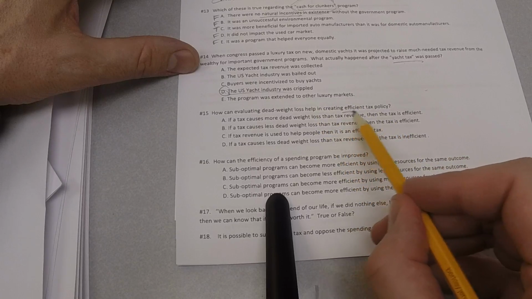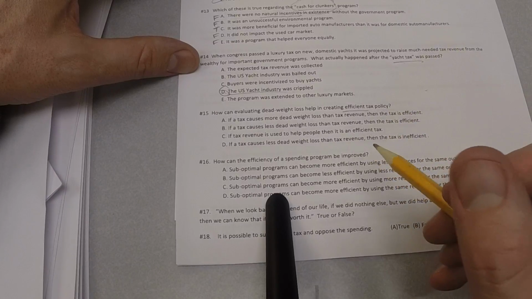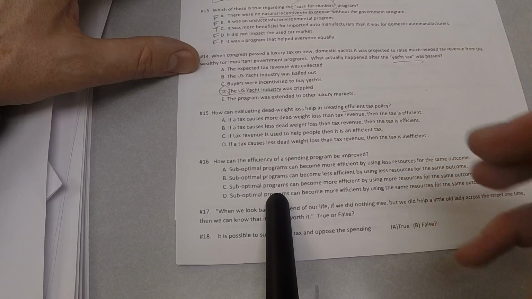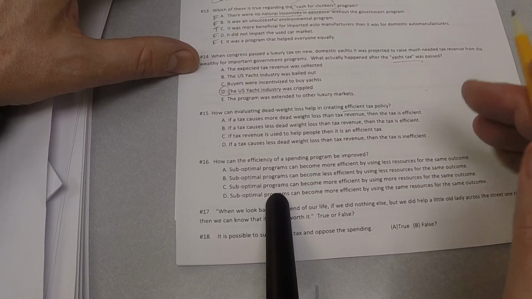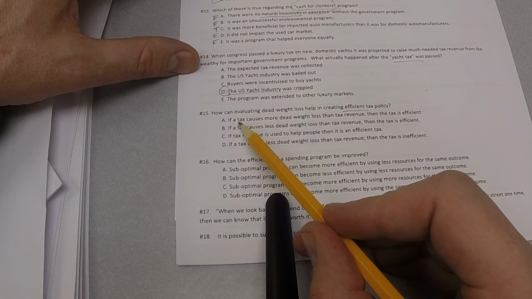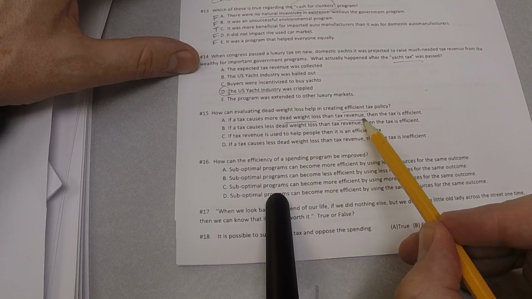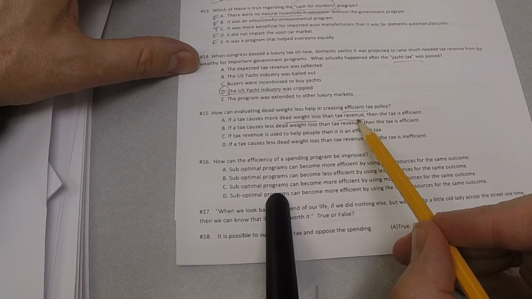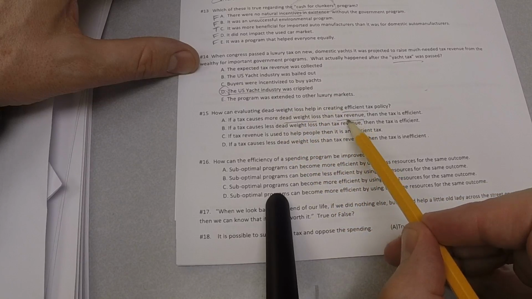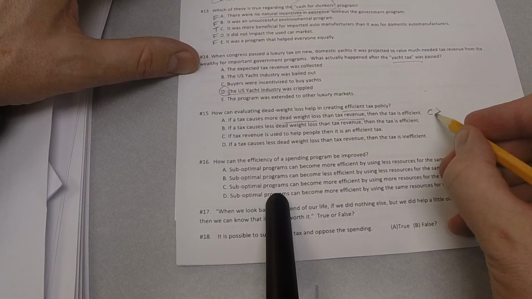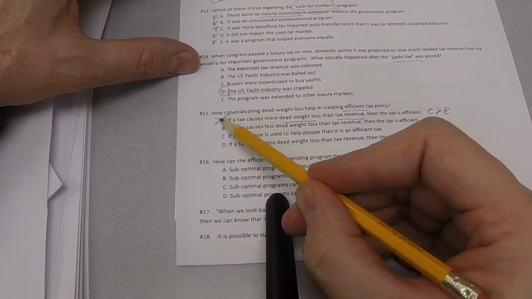How can evaluating deadweight loss help in creating efficient tax policy? Well, efficiency is what we're looking at for both 15 and 16. We're looking to try to get more for less, or if necessary, just to get the same amount for less, or to get more for the same amount would be another way. Now, in this case, we're looking at a cost in the case of deadweight loss, and the revenue in terms of the benefit of the tax. So if it causes more deadweight loss than tax revenue, then the cost is greater than the benefit, and that is not a good efficient tax.